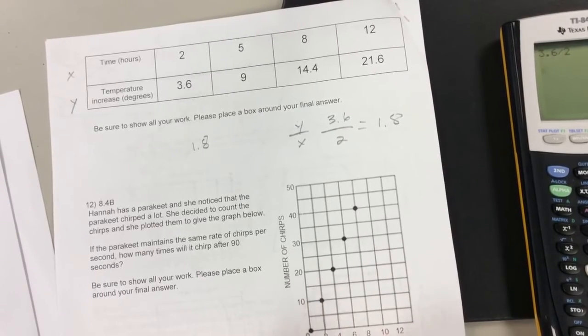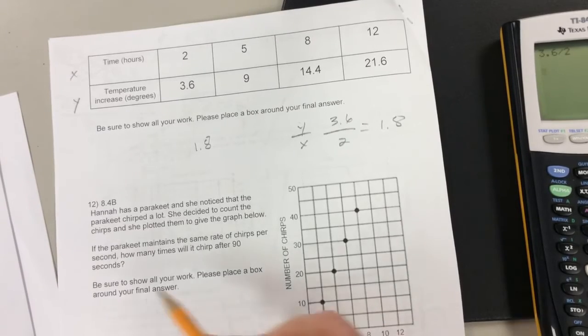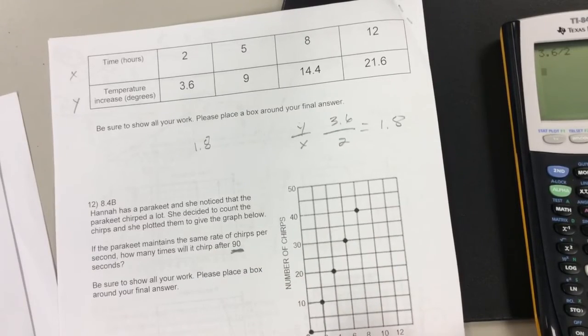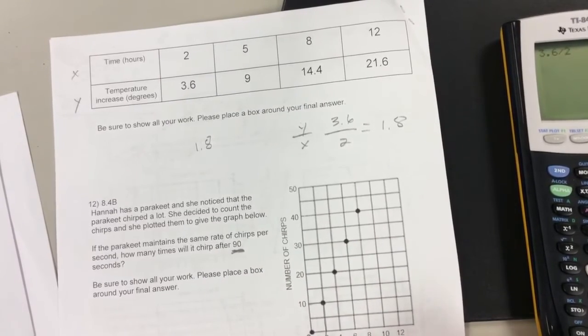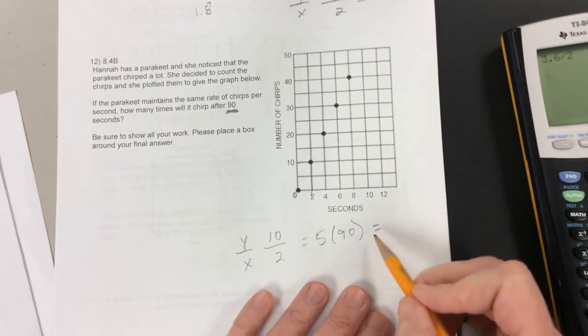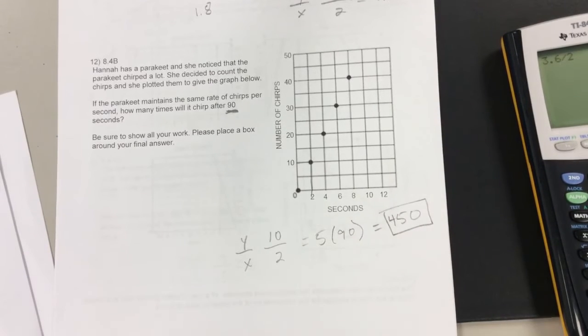10 divided by 2, y divided by x, gives us 5. So we know our slope, or our rate of change, is 5. And that she wants to know what happens in 90 seconds. So 5 times 90 gives us 450. So the bird will chirp 450 times in 90 seconds.